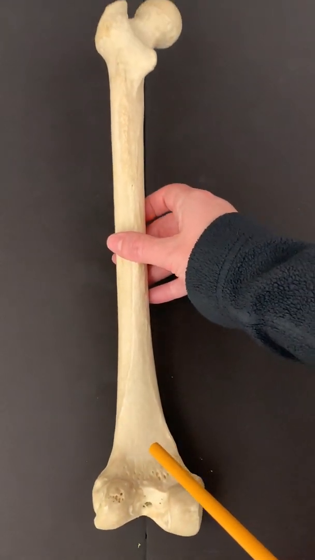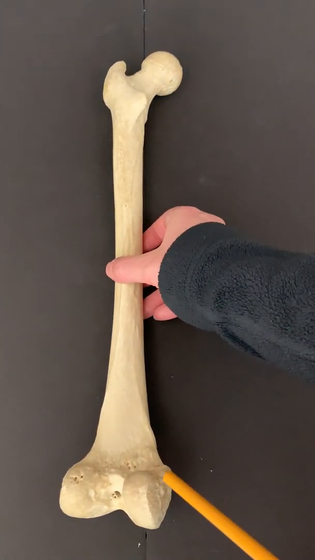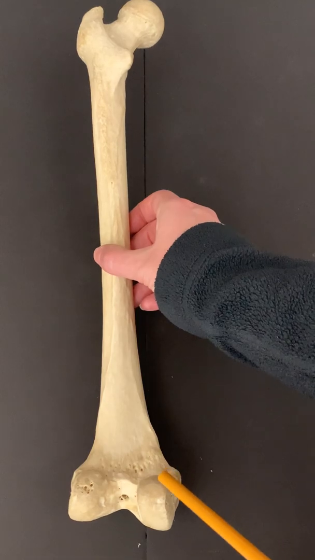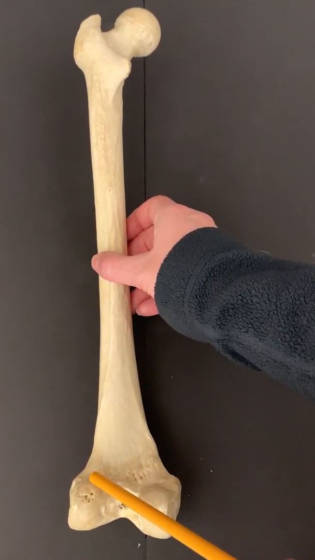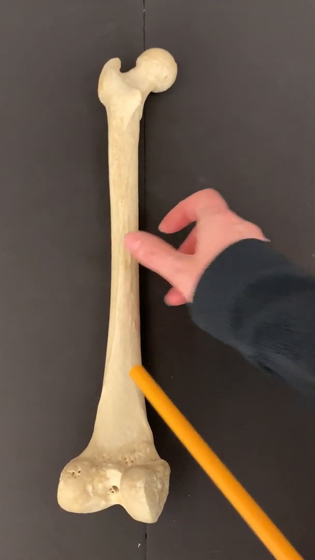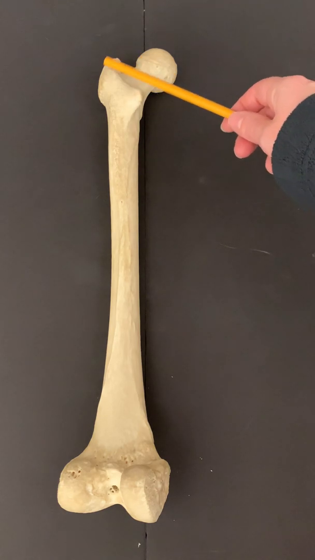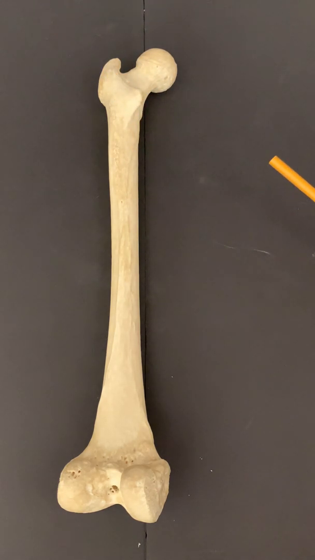Okay, now I'm going to lay this down because remember the head is always on the medial side. So now that you're looking at this posteriorly, this is going to be the medial epicondyle. This is the lateral epicondyle. Okay, let's go back up to the hip region because we have two very large bony structures here. These are going to only be on the femur.